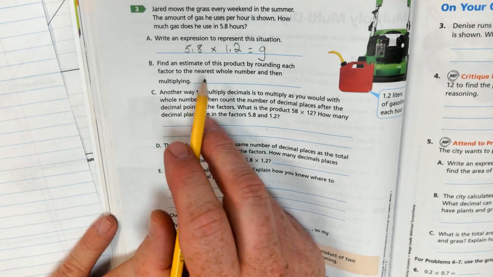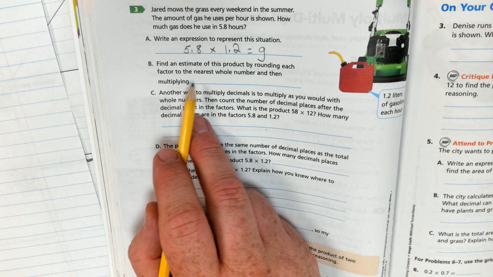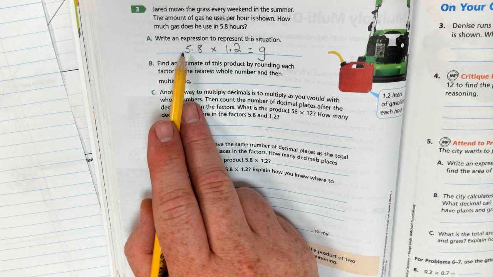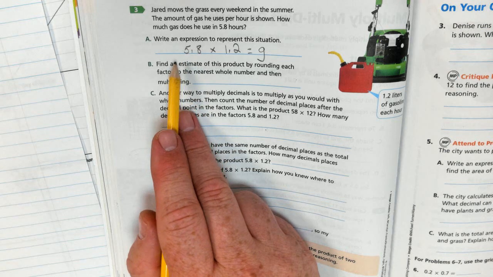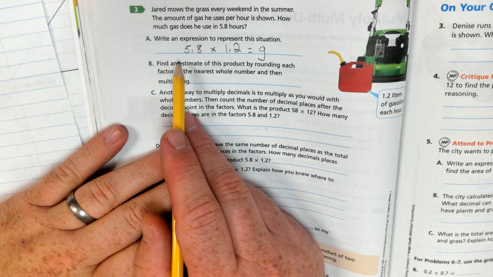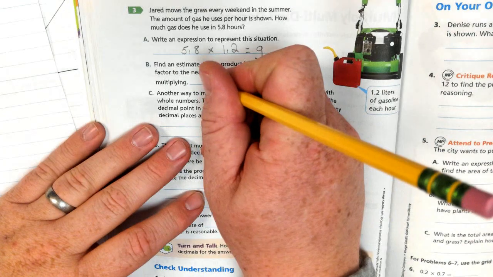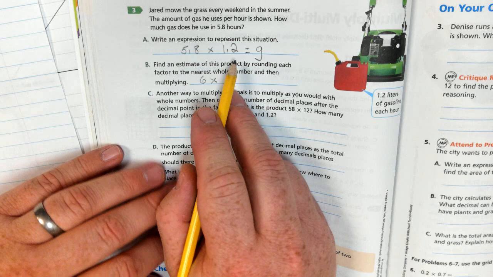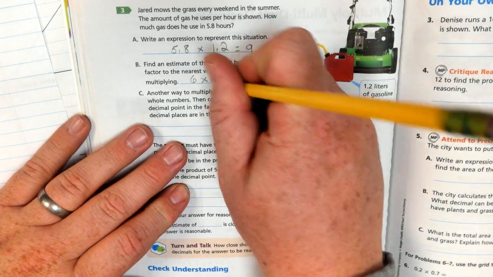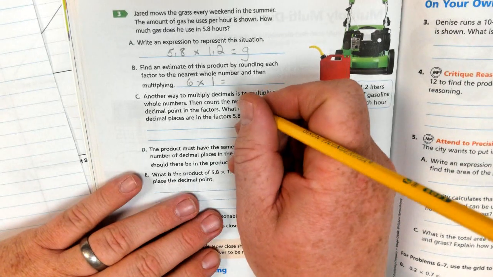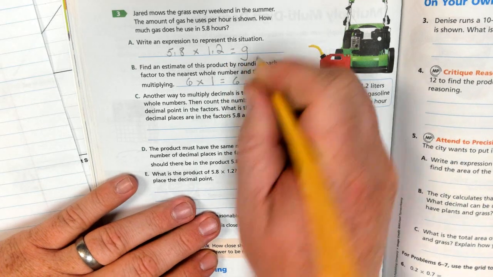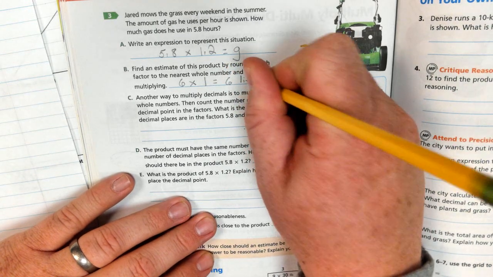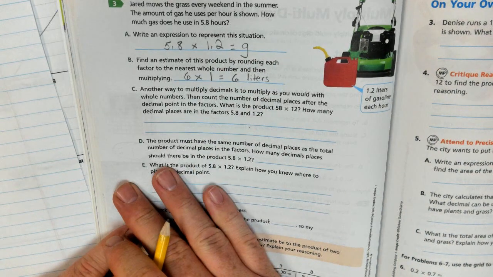B says find an estimate of this product by rounding each factor to the nearest whole number and then multiplying. So 5 8/10 is almost, we'd have to round to the nearest whole number, which is the nearest 1 basically. So 5 8/10 would round to 6. And if I was multiplying 1 2/10, that would round down to 1. So I have 6 times 1. So we're approximately going to be using about 6 liters, approximately, of gas. That's what my estimate tells me.